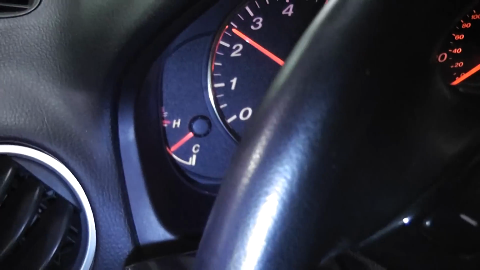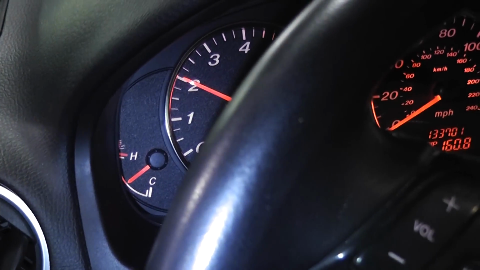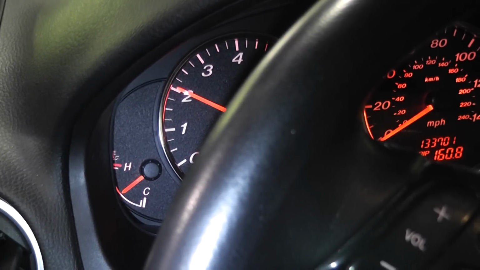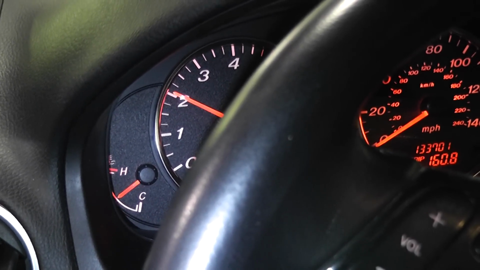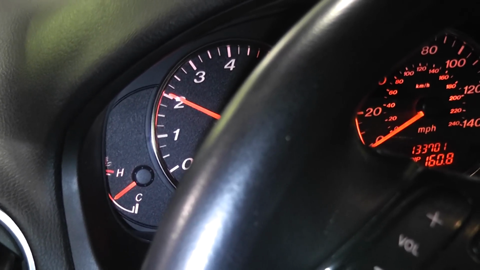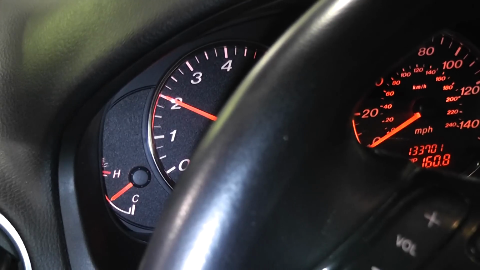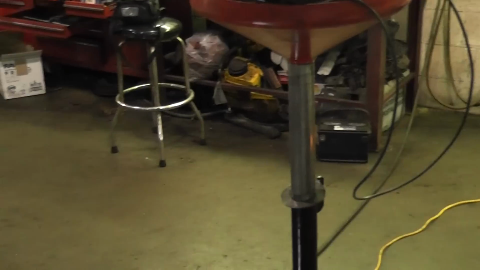Don't know if you can hear it. You can see the needle bouncing a little bit above 2. Anyway, don't know if any of that will make it, but I want to show you what I'm messing with.